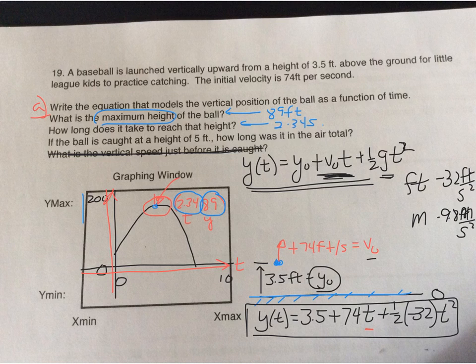Now, if the ball is caught at a height of 5 feet, so let's think about how to do this on our calculator. And we talked a little bit about this last week, but we have 3.5 feet is here. That's where this is starting.